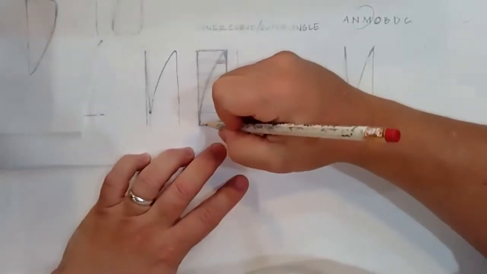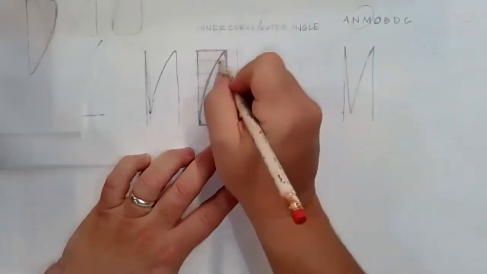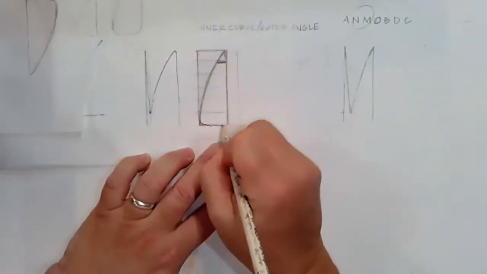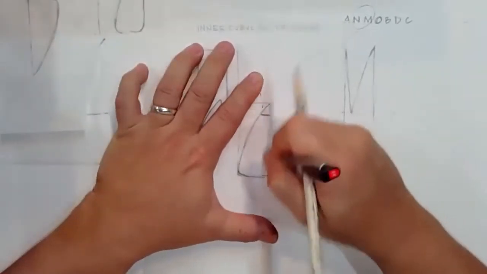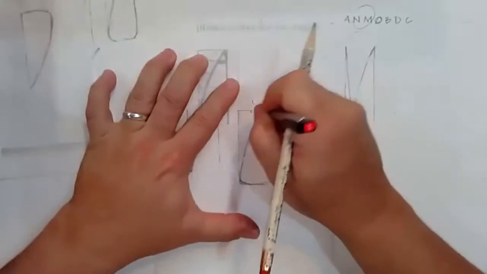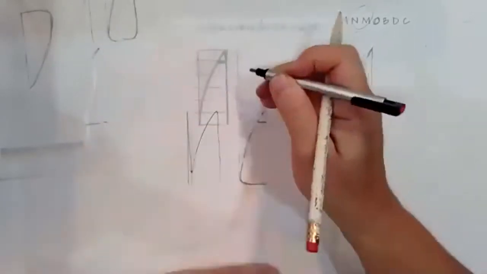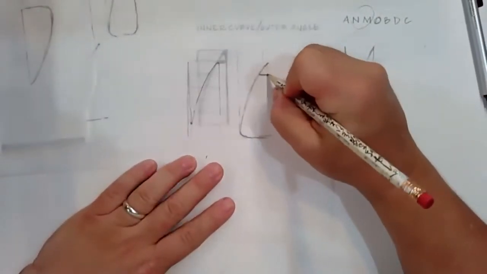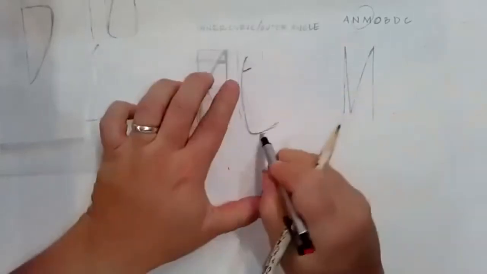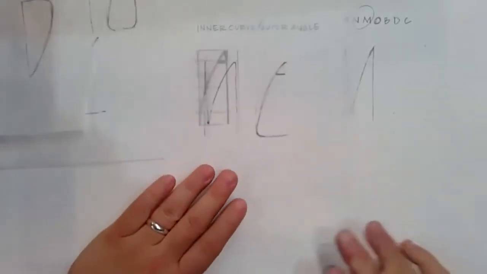I think what I might do is just do this, this, and this, and don't come down with it. If I come down with that top part, then it makes it a lowercase e. If I leave it like this, I have my uppercase E. Okay. All right. I'm going to leave it like that for now.